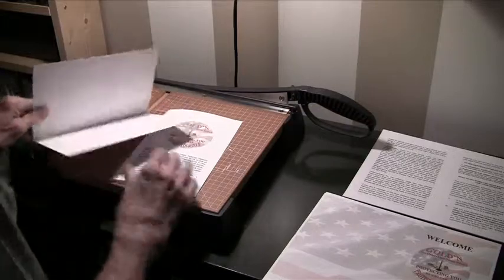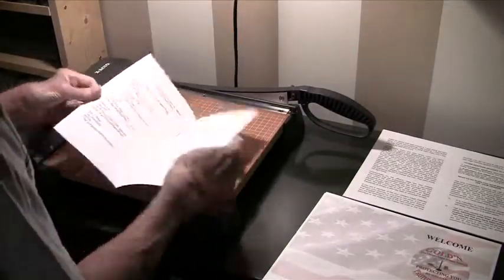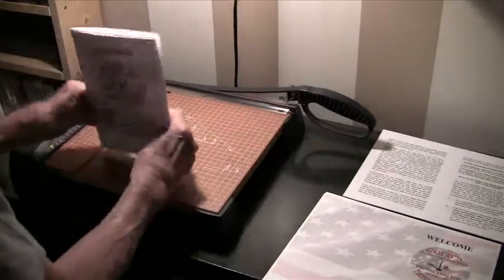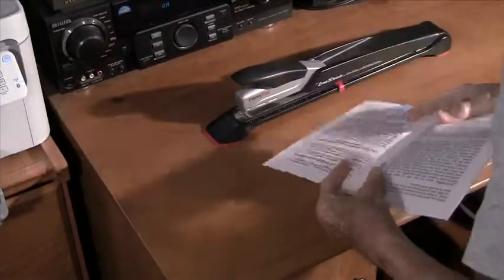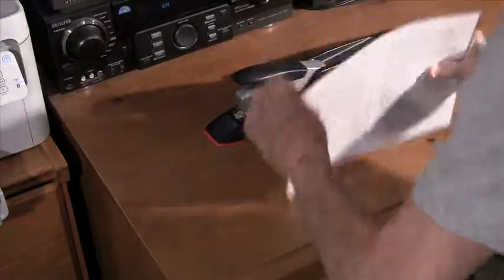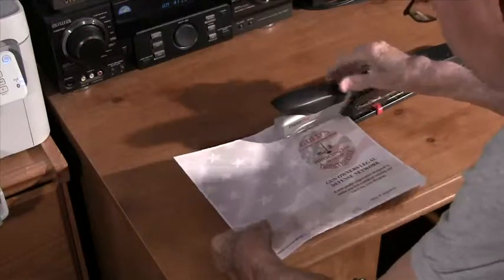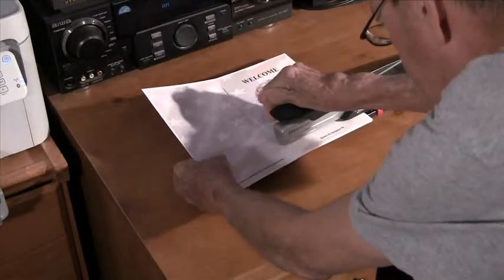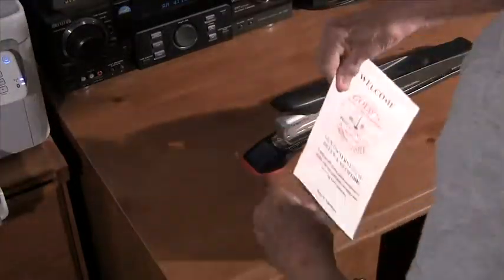Take the cover, place the cover on the outside, and we're ready to staple it together. We use a long neck staple so we can get over the width of the paper. Line it up, make sure it's lined up perfect, and put 2 staples in the middle of it to hold the booklet together. The booklet's ready to go.